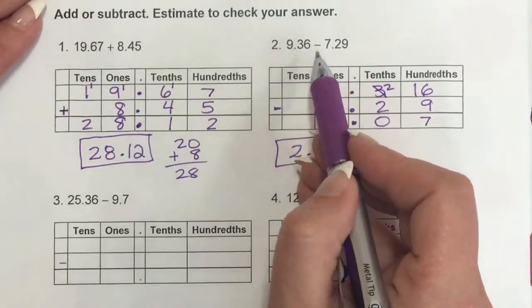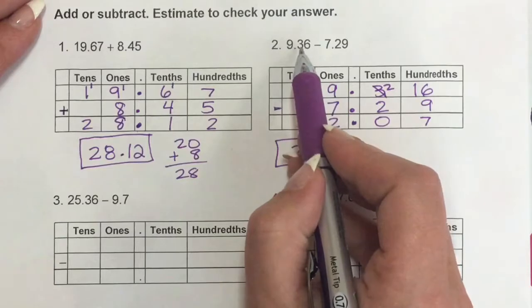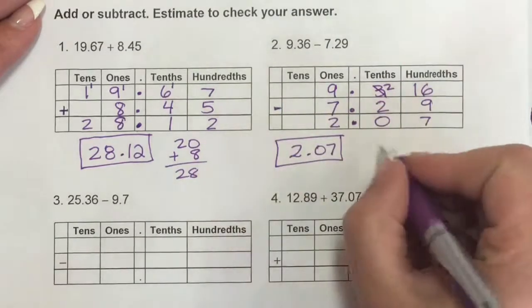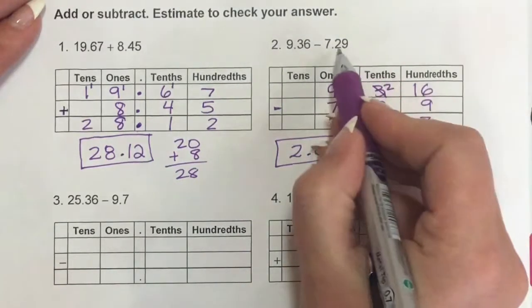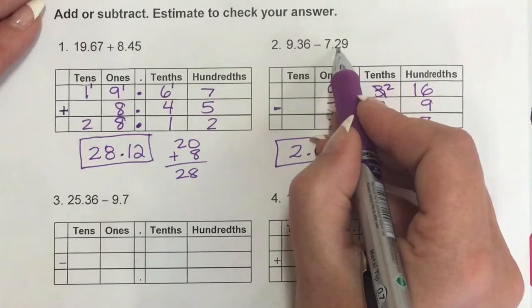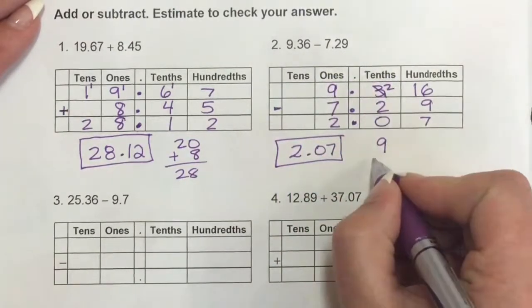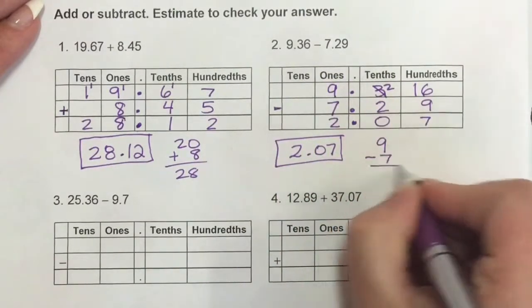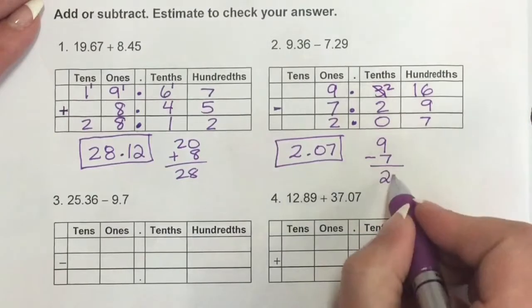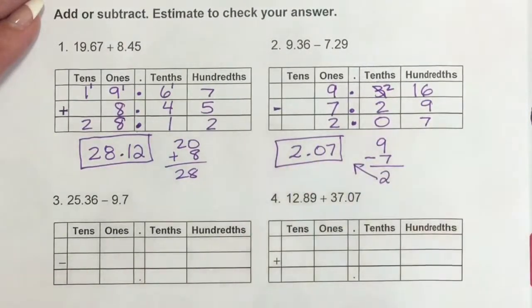So 9.36, we look at this to round it to the nearest 1, and this 3 is not big enough to round the 9 up, so the 9 stays. And then we look at 7.29. This 2 has to be a 5 or above to round that up to an 8, and it's not. So it's just going to be 9 minus 7, which is 2, and that really seems like a reasonable answer. So 2.07, very, very close.